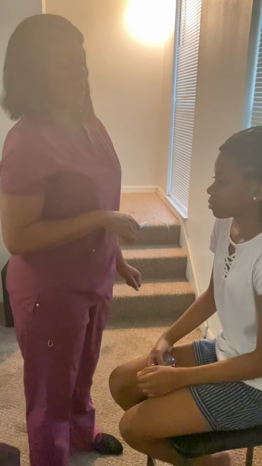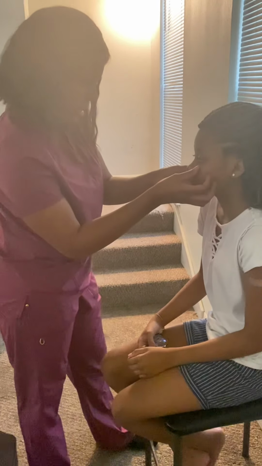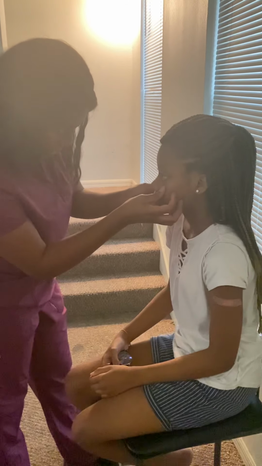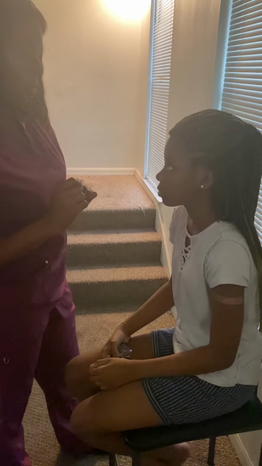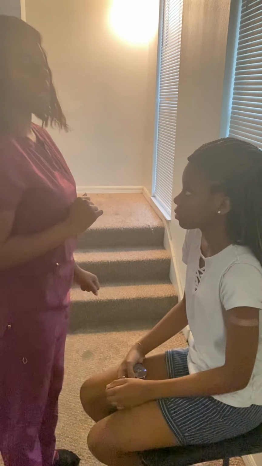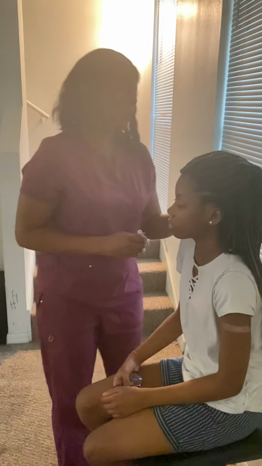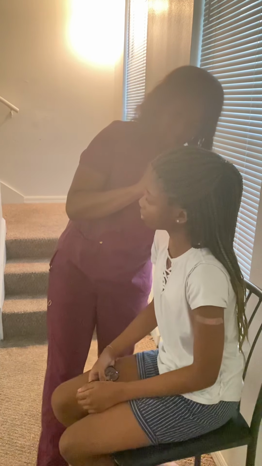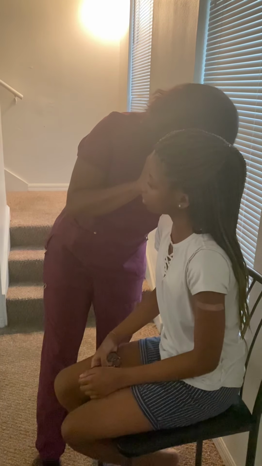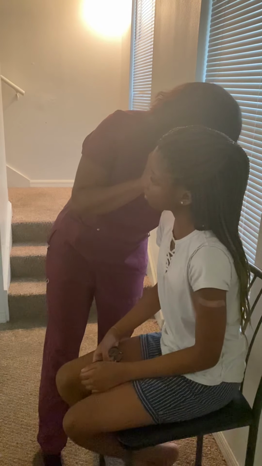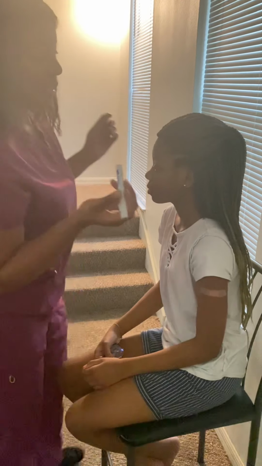Okay, good job. All right, so I'm also just going to pull her eyelids down, and I'm just going to check her conjunctiva, which is nice and pink. I'm looking at her sclera, which is nice and white. Also now, we're going to move down to the ears. So I'm going to pull her pinna up and just check into her ear here, and normal. I noticed normal drainage. There's no lesions. Her cerumen, earwax, is within limits.